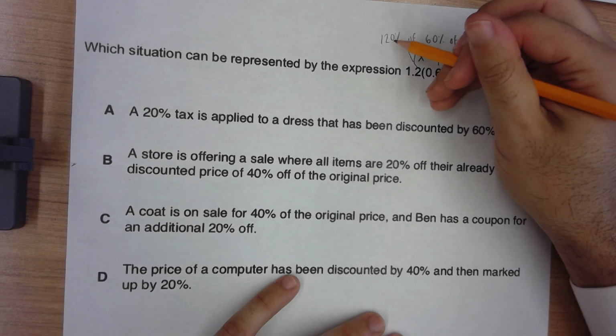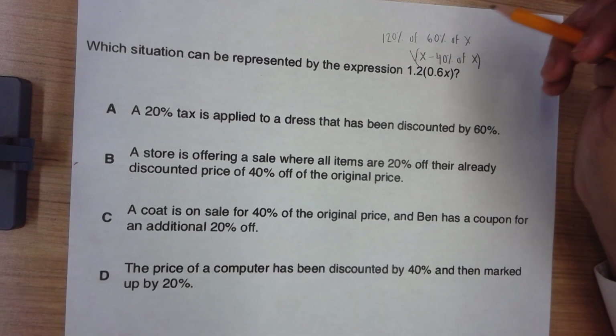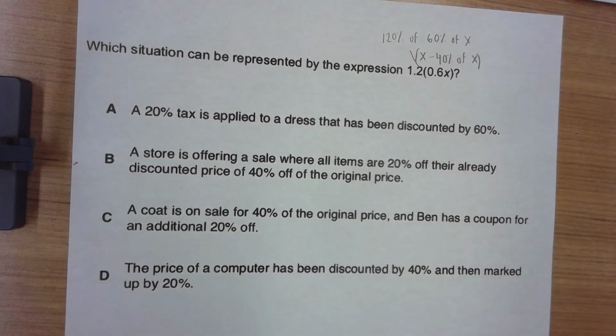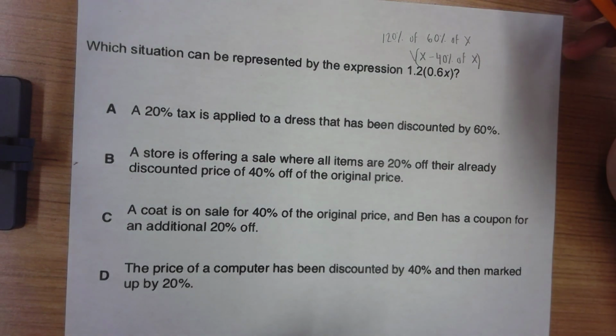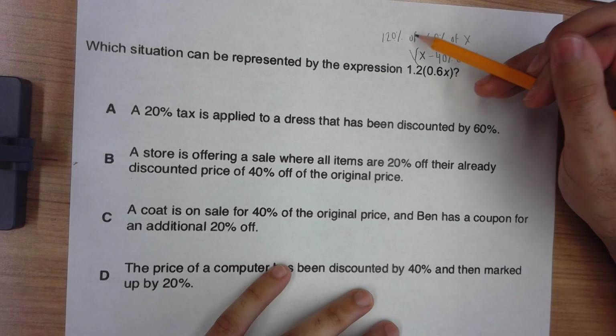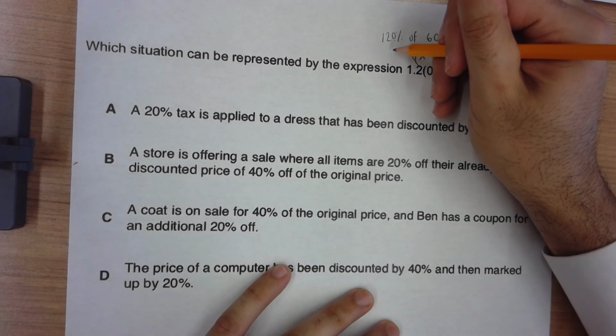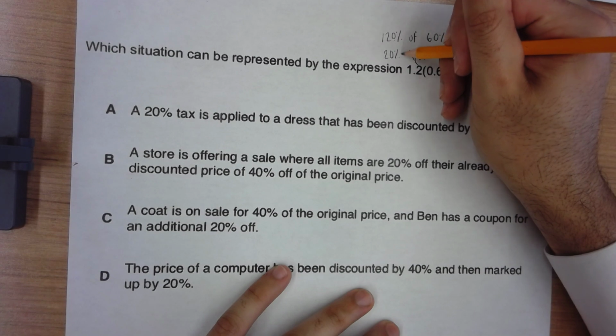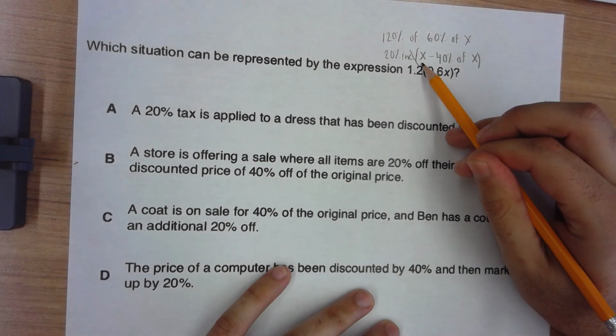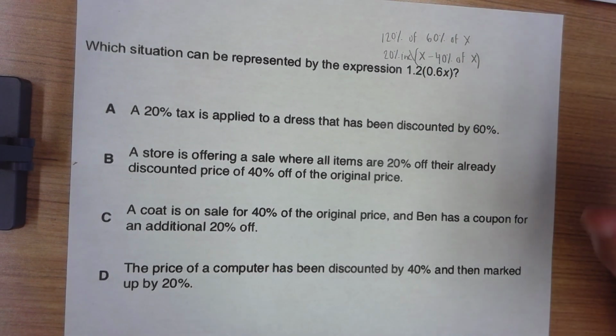Now, last but not least, you do have that 120%. We know that 120% is a 20% increase. But is it a 20% increase of x? No. It is a 20% increase of 60% of x. So we're going to simply write this as a 20% increase to 60% of x. Cool. We're going to read these stories to determine which one of these answers matches the expression.